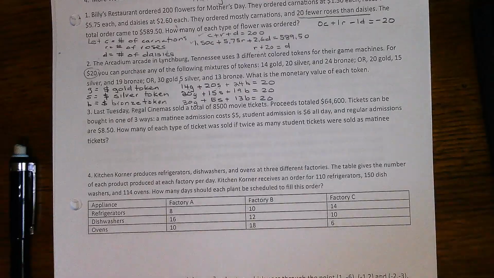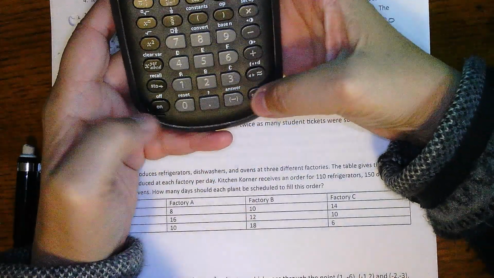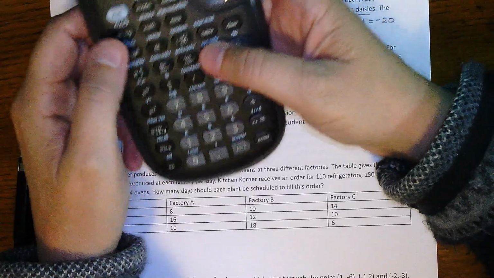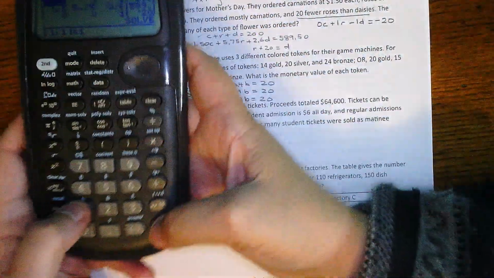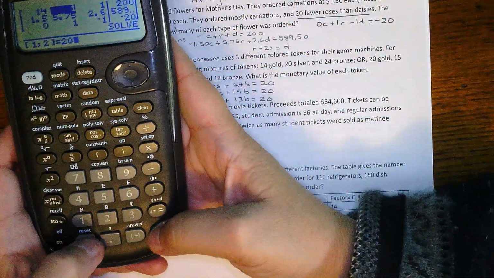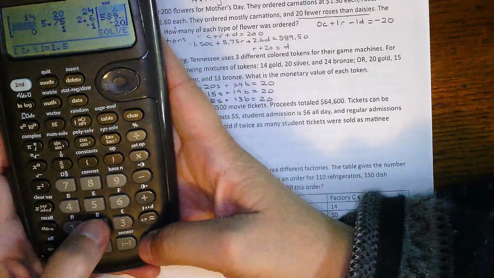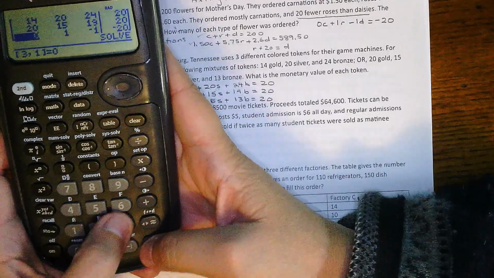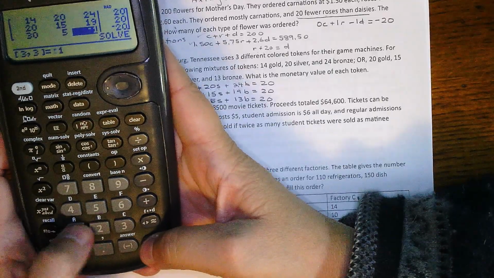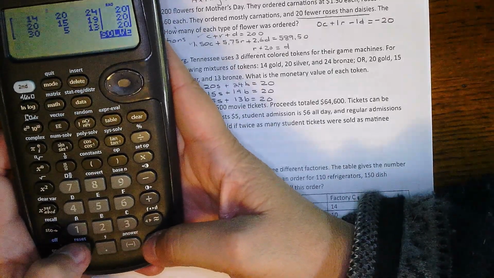Okay, now I'm going to take this all the way through so you can see what's going to happen with the values. And so I'm going to put this in: 14, 20, 24, 20, 20, 15, 19, 20, 30, 5, 13, 20.